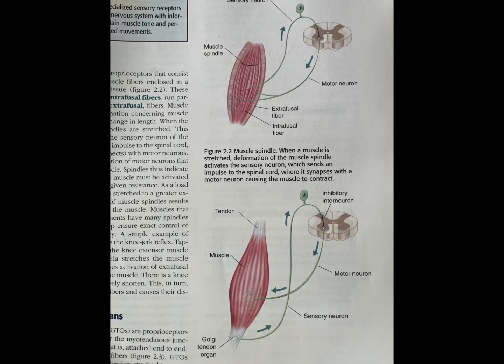Muscle spindles. Muscle spindles are proprioceptors that consist of several modified muscle fibers enclosed in a sheath of connective tissue. These modified fibers, called intrafusal fibers, run parallel to the normal or extrafusal fibers. Muscle spindles provide information concerning muscle length and rate of change in length. When the muscle lengthens, spindles are stretched.